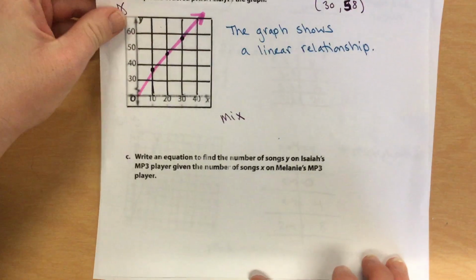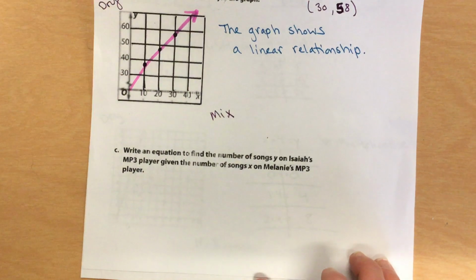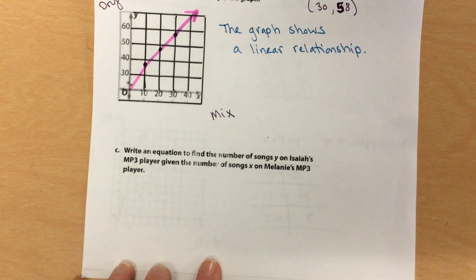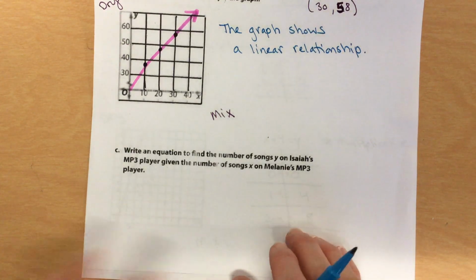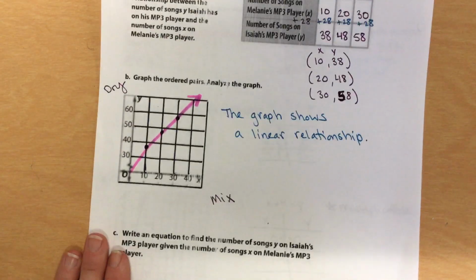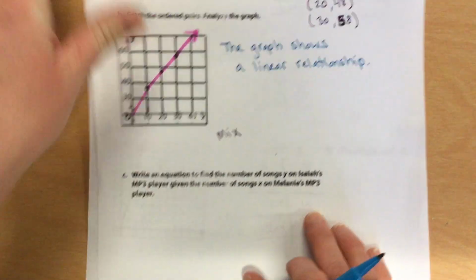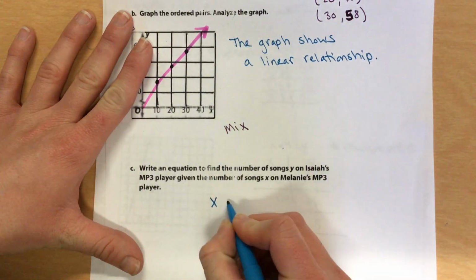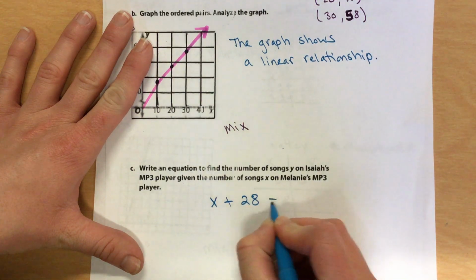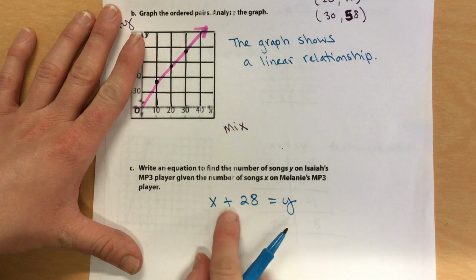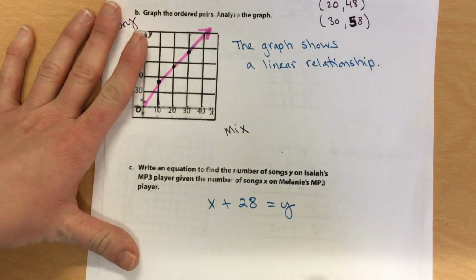All right, the last part. It says write an equation to find the number of songs Y on Isaiah's MP3 player given the number of songs X on Melanie's MP3 player. Well, we already did that actually up here. Whoops, we wrote our equation. We know it's X plus 28 equals Y because Isaiah has 28 more songs than Melanie.